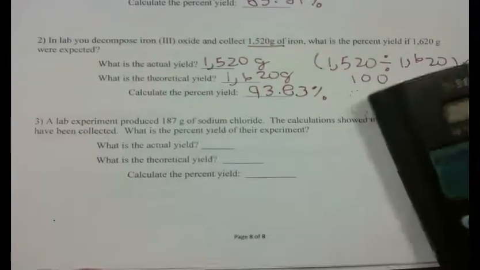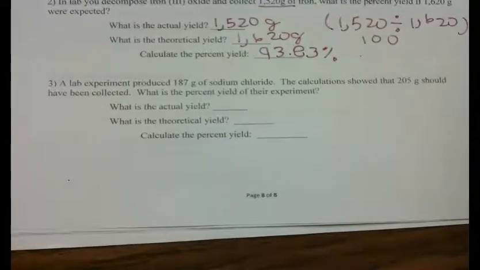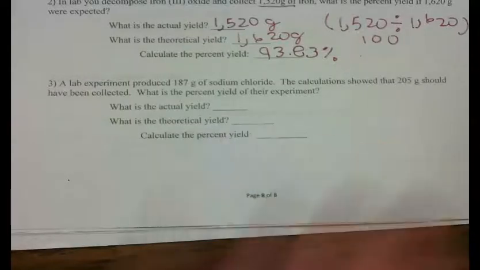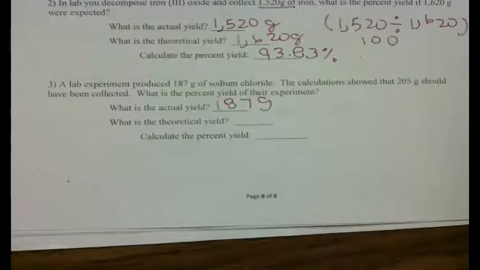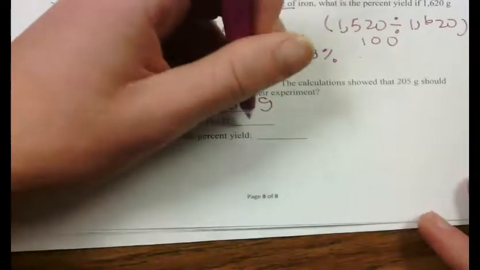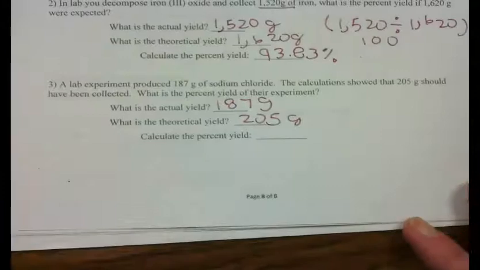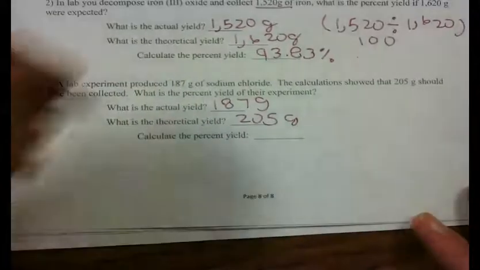All right, let's do another one. A lab experiment produced 187 grams of sodium chloride, and our calculation showed that 205 grams should have been collected. What is our percent yield? Okay, so what we actually collected, our actual yield was 187 grams. Our theoretical yield, what we could produce if everything went perfectly, which it pretty much never does in science. There's always going to be some kind of a lab error, even if it's very small. Our theoretical yield was 205. And once again, we're just going to divide these two numbers and then multiply by 100.